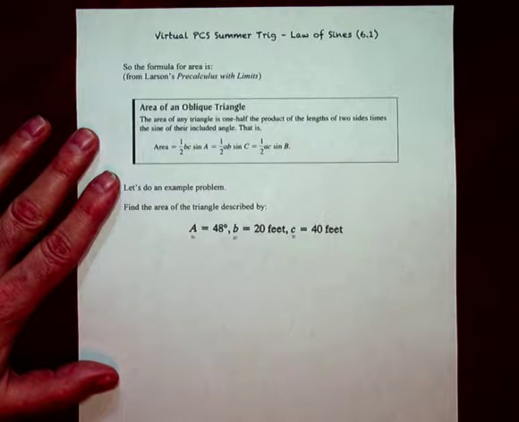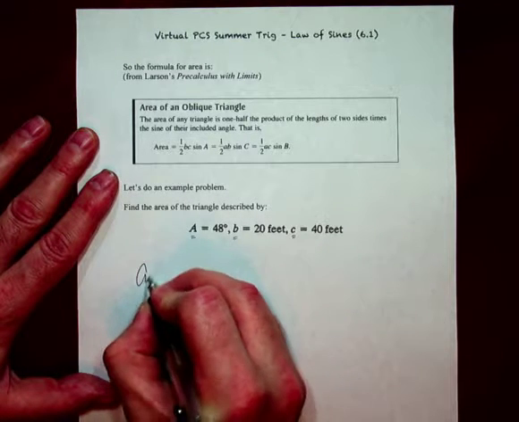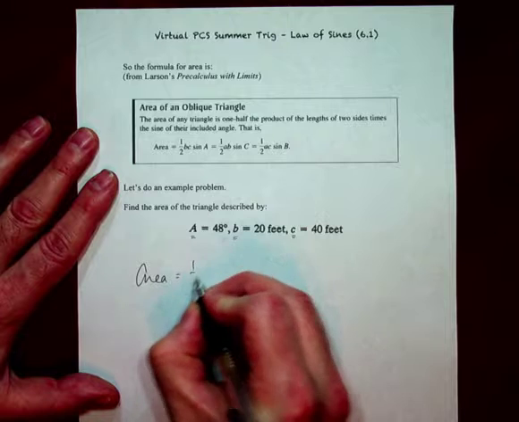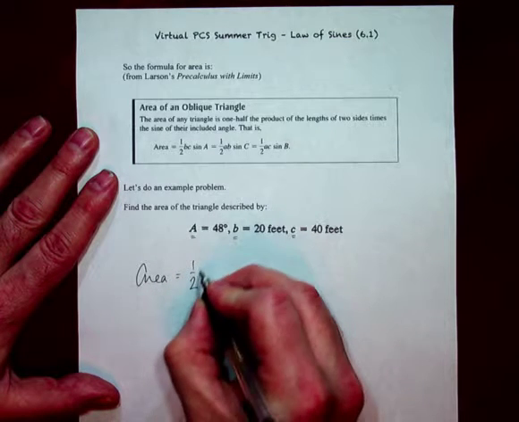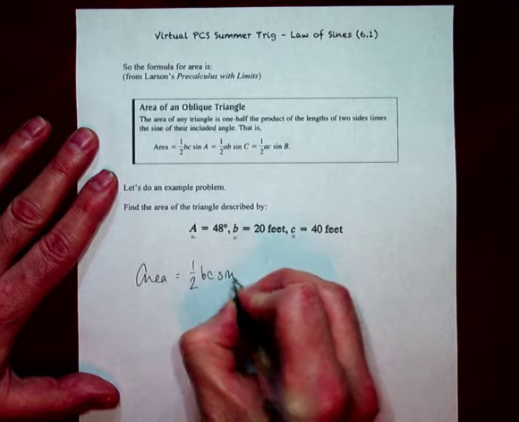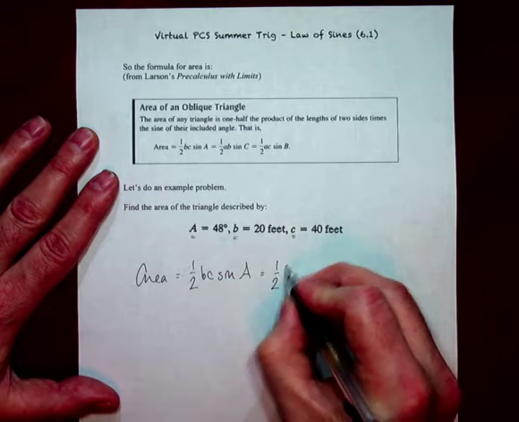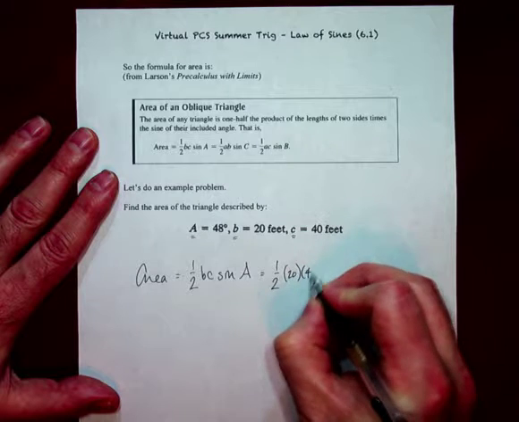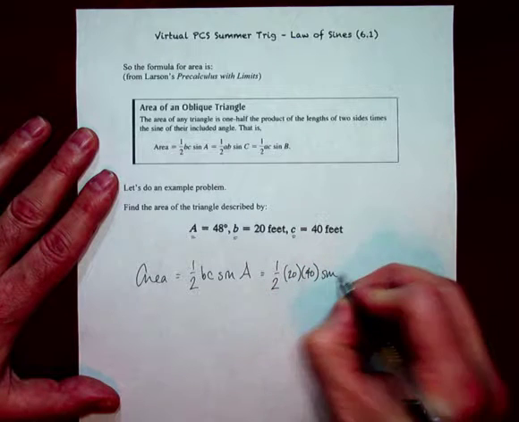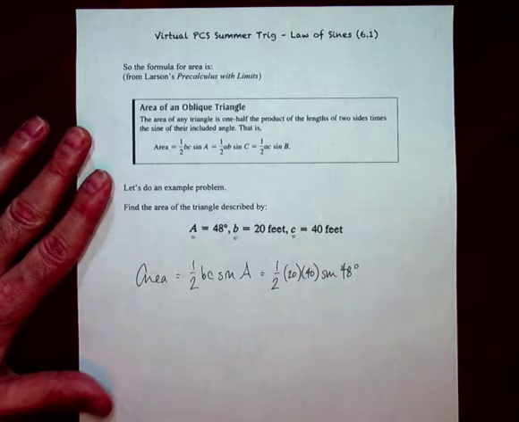It really is this simple. The area is going to be 1/2 of BC sine of A, and that means it's going to be 1/2 times 20 times 40 times sine of 48 degrees.